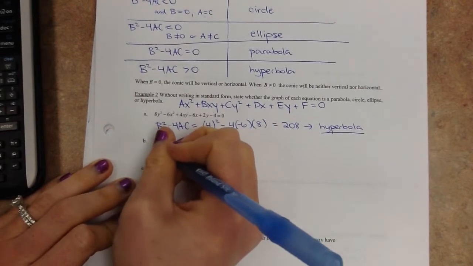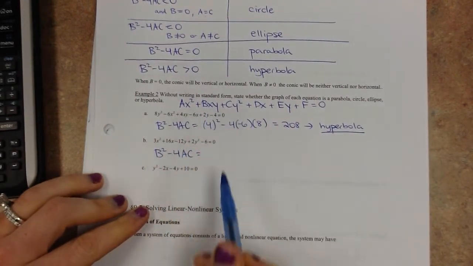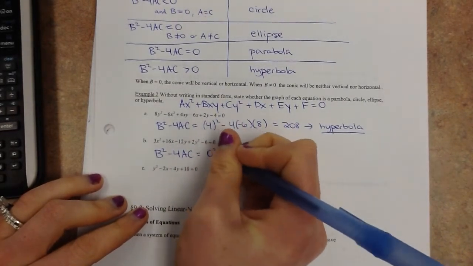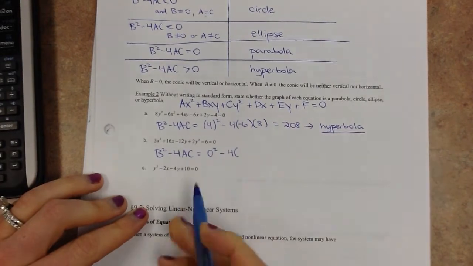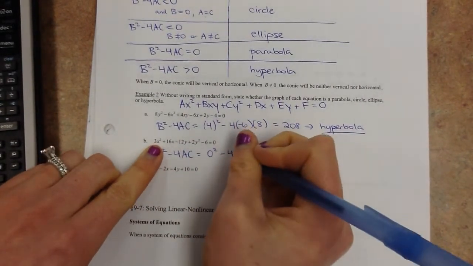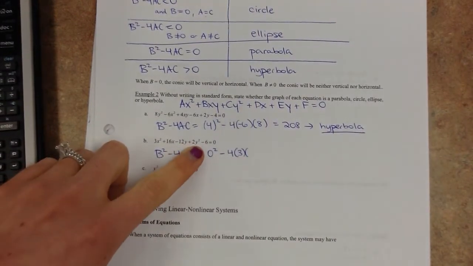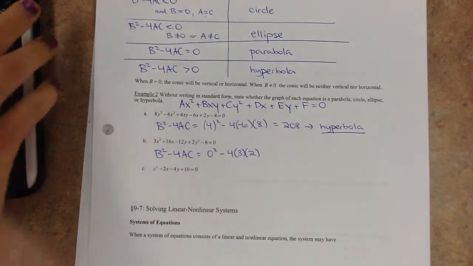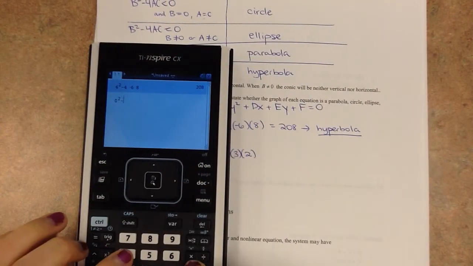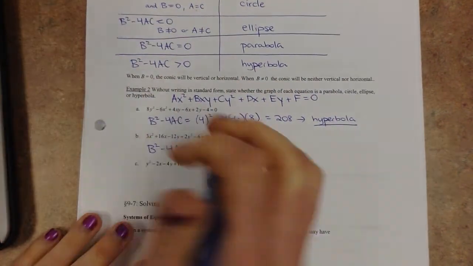Okay, same thing with part B, and then again for part C. b squared minus 4ac is what we're trying to find. So the b is attached to the xy. We look, there is no xy. So that's just 0 squared minus 4 times a is attached to the x squared. So that is a 3. Then c is attached to the y squared. That is a 2. So again, you could, if you wanted to, just plug that into your calculator. You get a negative 24.